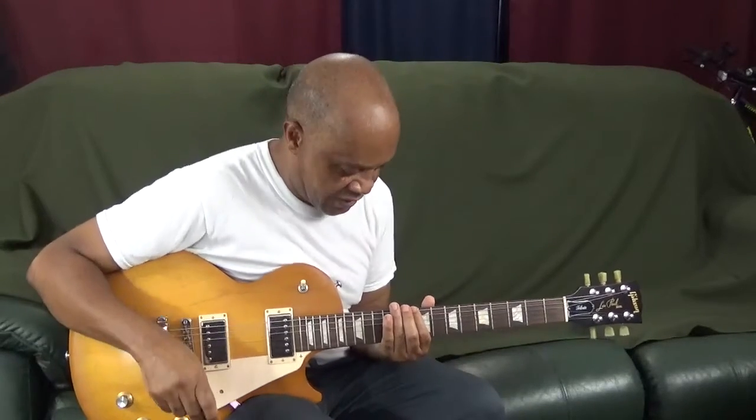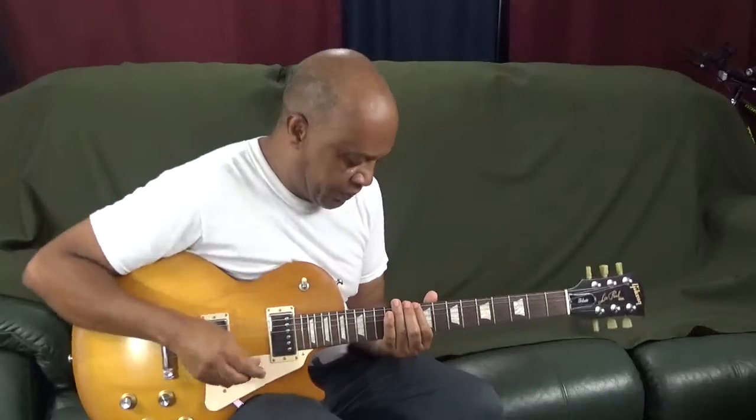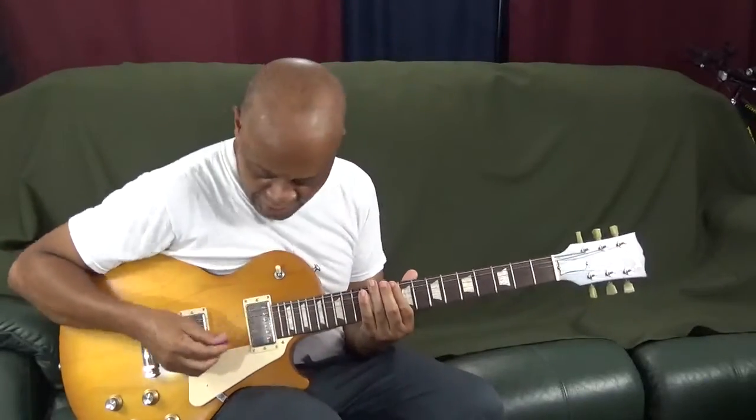So I know that the minor pentatonic scale also has 5 notes, and I think it's 1, flat 3, 4, 5, flat 7. Yeah, 1, flat 3, 4, 5, flat 7. So it's going to be something like this.